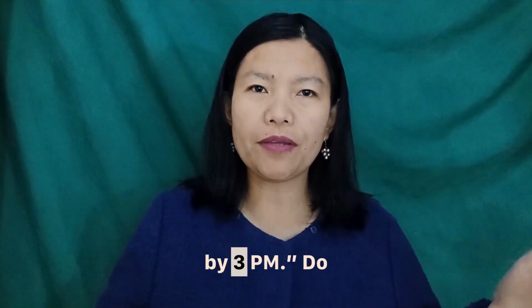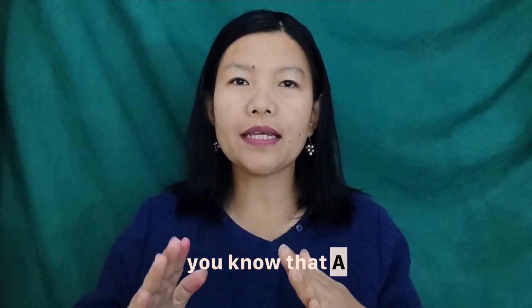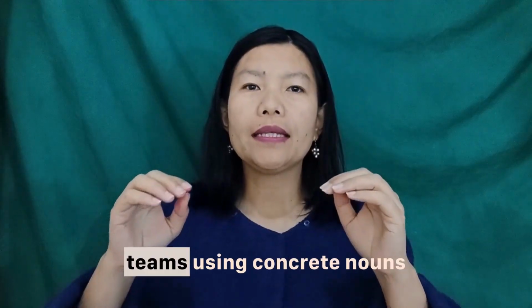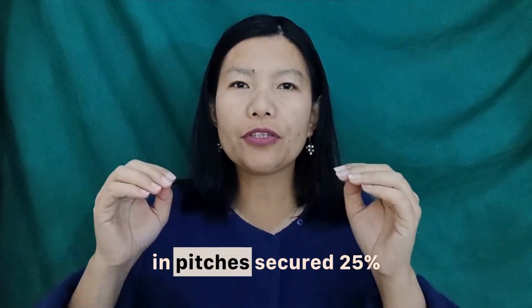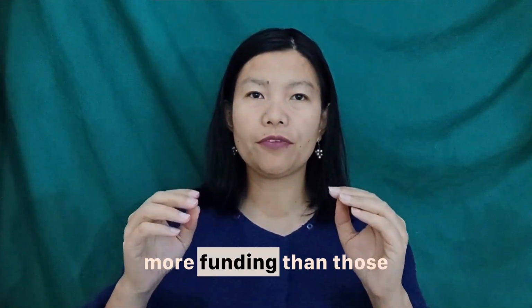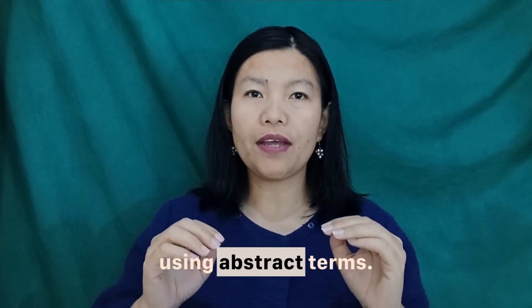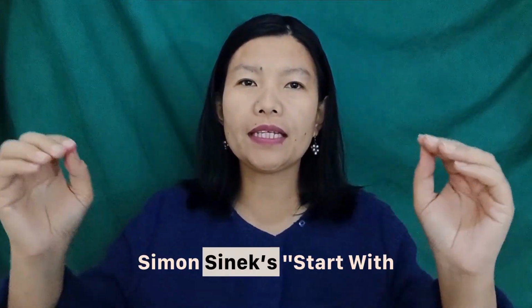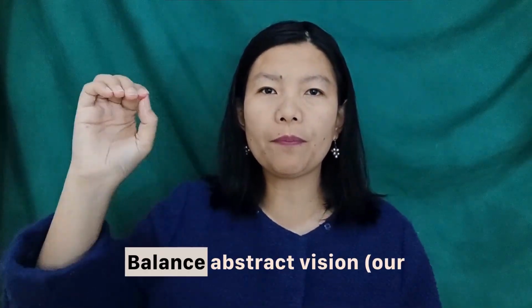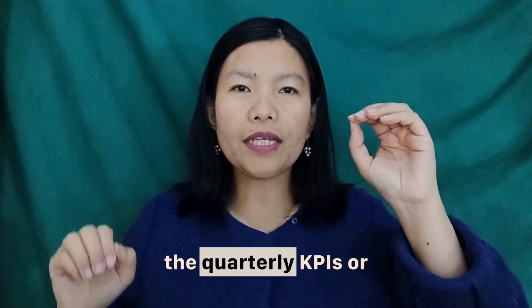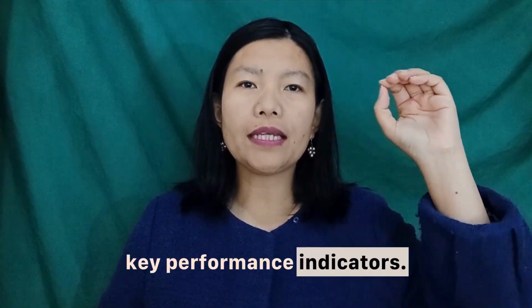Example, please review the sales report by 3 p.m. Do you know that a Stanford study revealed that teams using concrete nouns in pitches secured 25% more funding than those using abstract terms? Simon Sinek's Start with Why teaches us to balance abstract vision, our purpose, with concrete steps. An example would be the quarterly KPIs or key performance indicators.